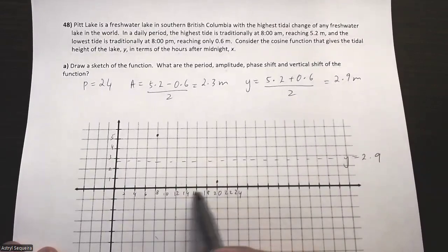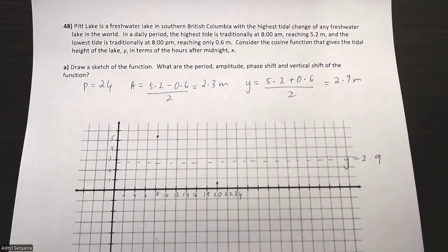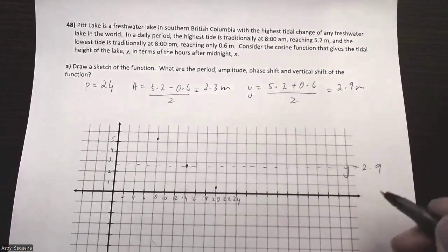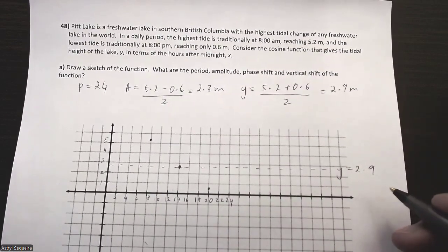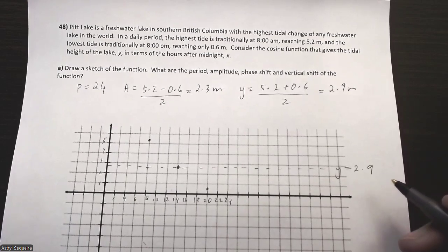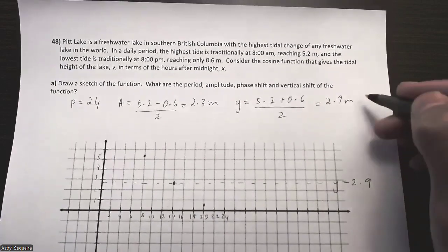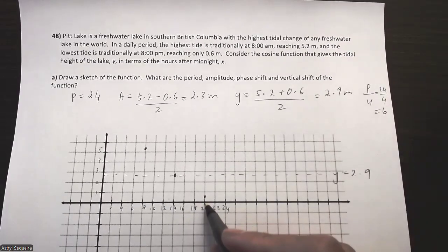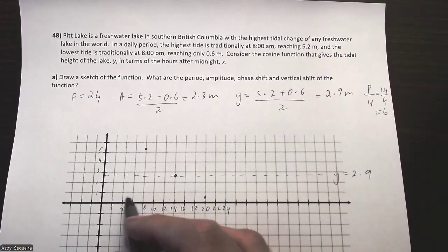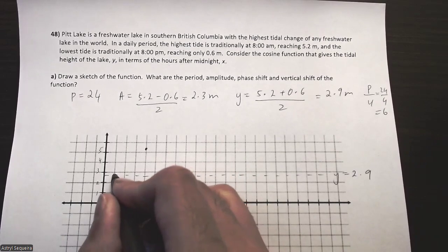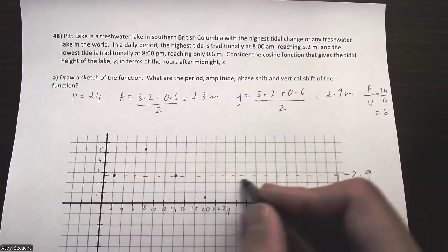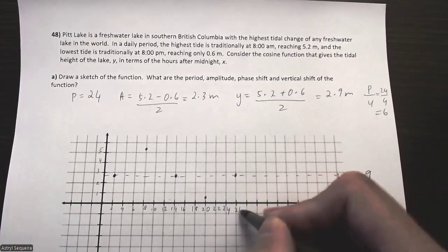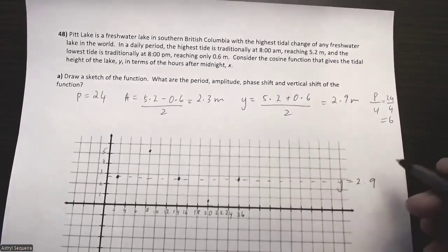I know between 8 and 20, I'll just do the midpoint of those two just to find my axis point. That's exactly at 14. So that's the axis point right over there. And I know that my period divided by 4 is 24 divided by 4, which is 6. So the distance between this and this is 6, this and this is 6. So my next axis point here is actually at 2. And on this side, my next one will be at 26 because I'm just adding and subtracting 6. So now I can sketch my graph out.